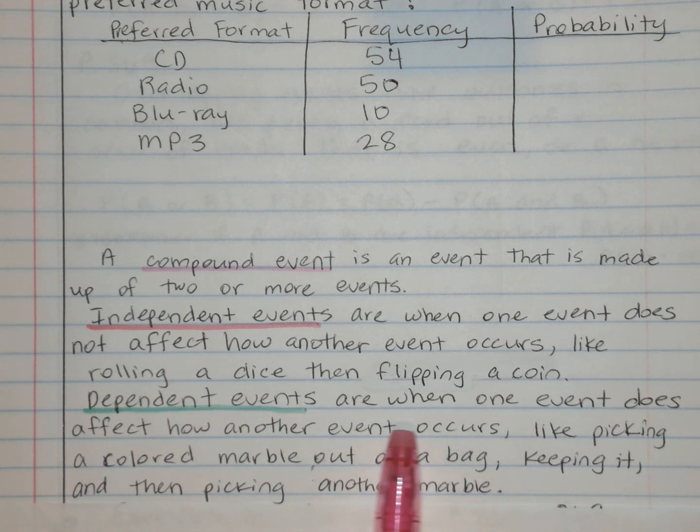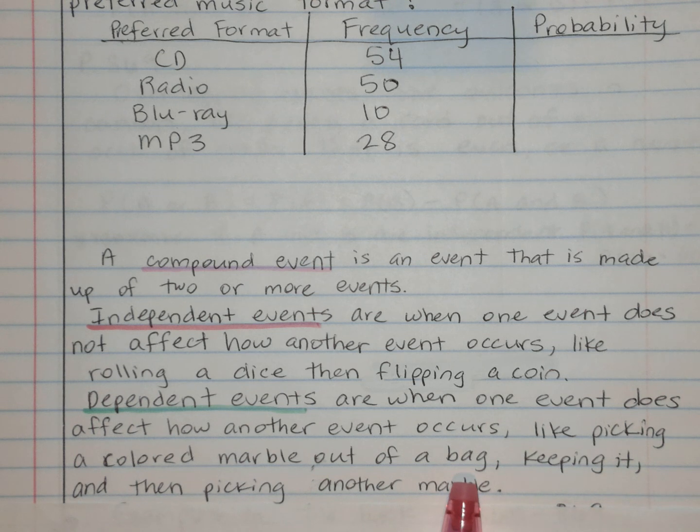All right. Dependent events are when one event does affect how another event occurs. So one thing will then affect the outcome of the next event. It's like picking a colored marble out of a bag. Imagine there's 10 marbles, and you pick one and you don't put it back, you're keeping it.